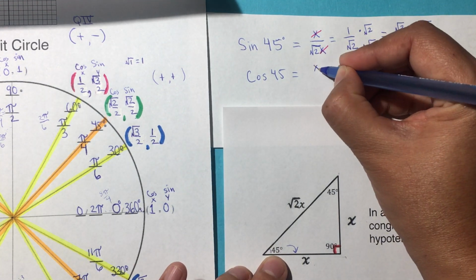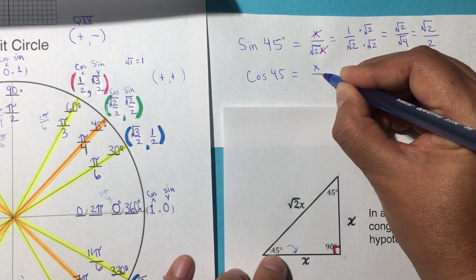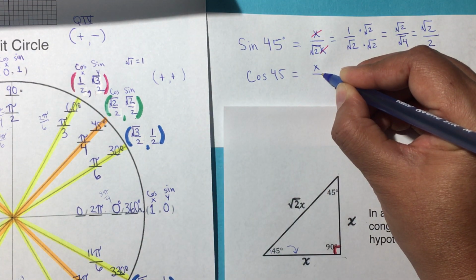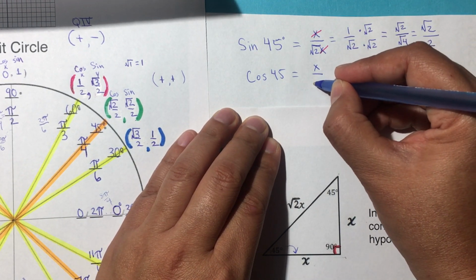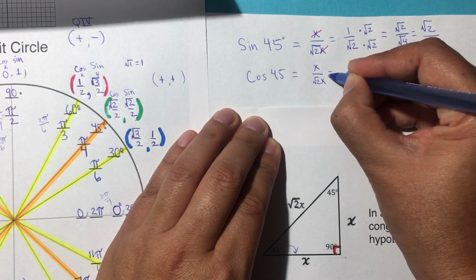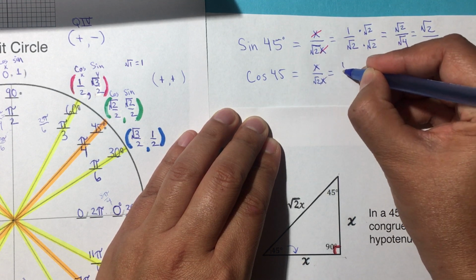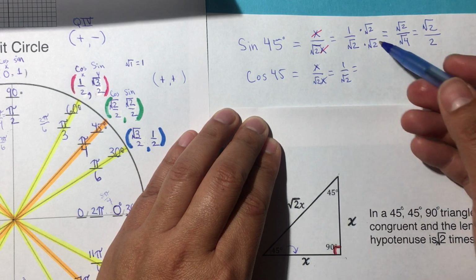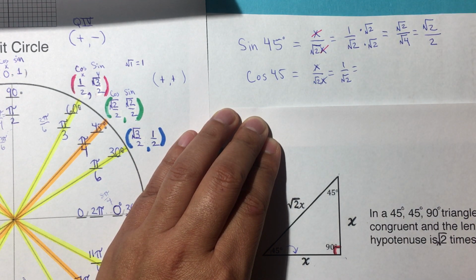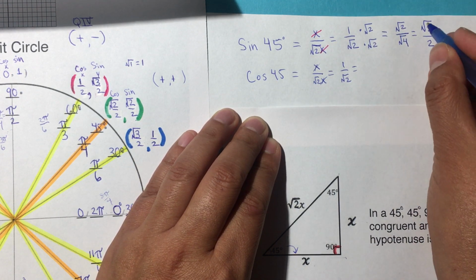And again, it's going to be x over the hypotenuse, adjacent over hypotenuse, which is square root of 2 times x. The x's cancel, and this is again the same thing, so we multiply by the square root of 2 over the square root of 2 and simplify it to be the same.